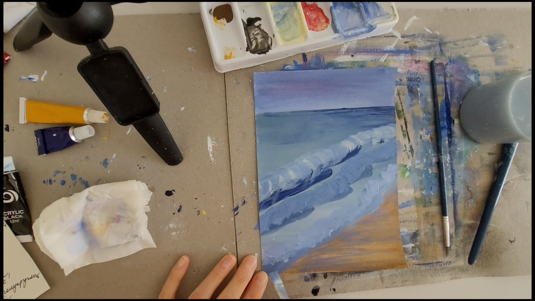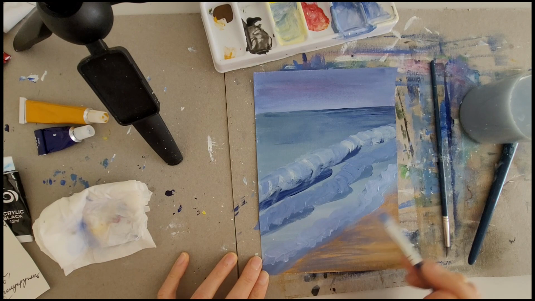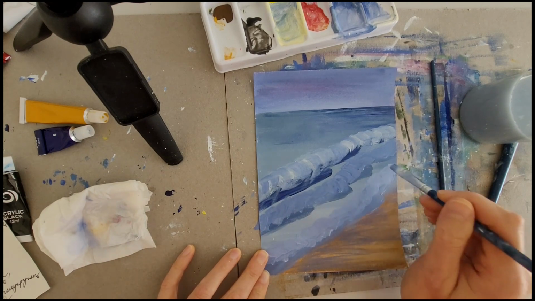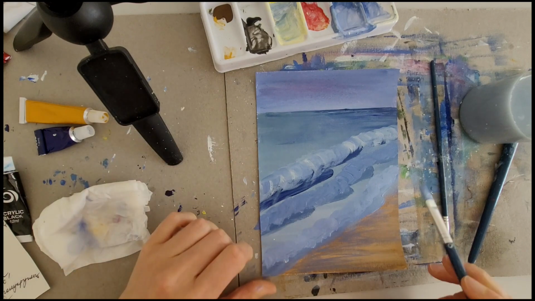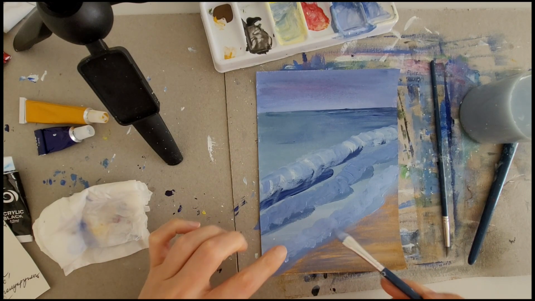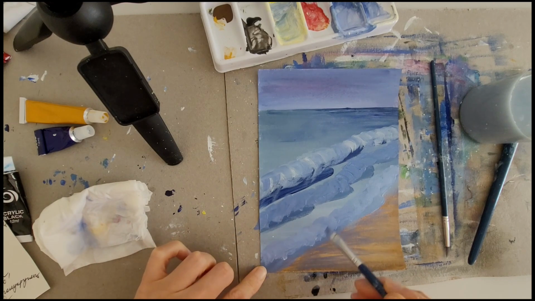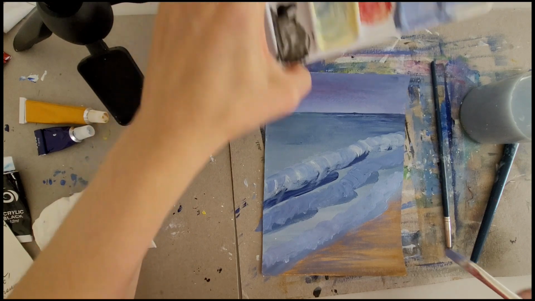I don't cover the whole shade, no, I leave some shade of the wave over here. But look, I have some texture thanks to a good amount of paint on my brush. I can show with this texture different flows of water. It's also cool to have.